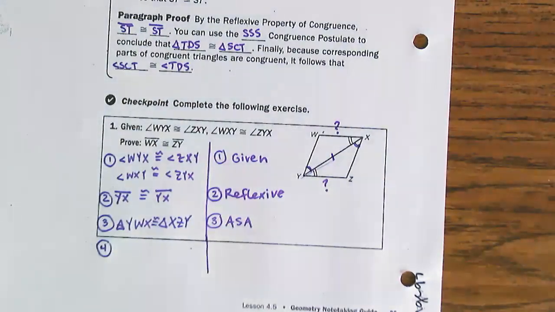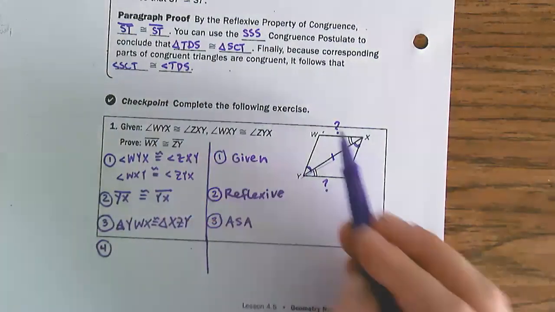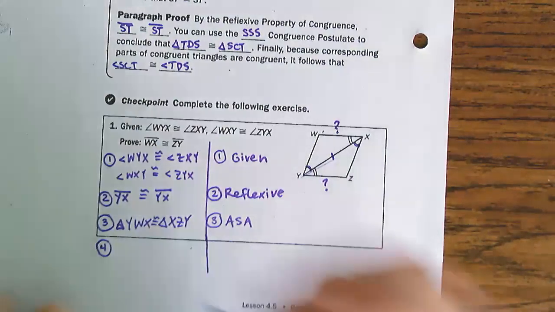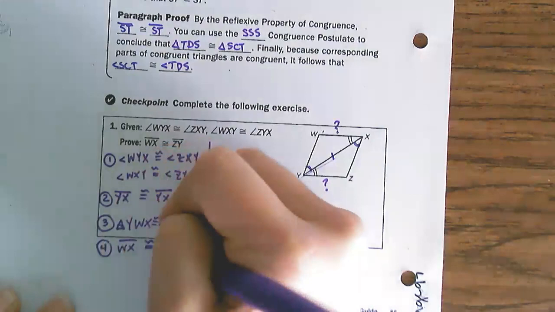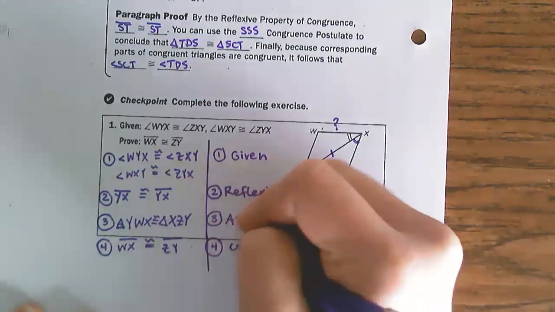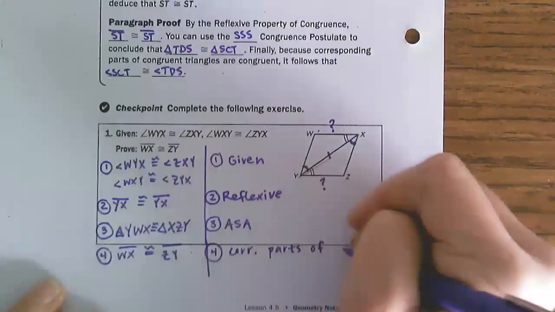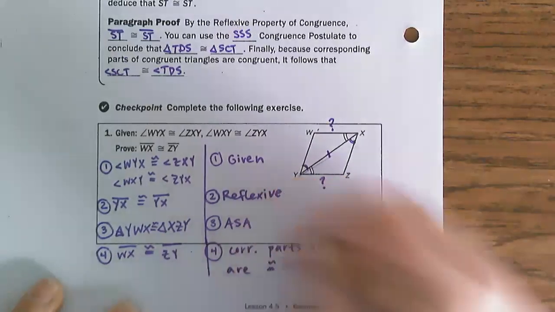Last but not least, we were not trying to prove that the triangles were congruent. What were we actually trying to prove? Yes, those question marks, because remember, I'm the only person who has a hard time remembering stuff, apparently. We would say WX is congruent to ZY because corresponding parts of congruent triangles are congruent.